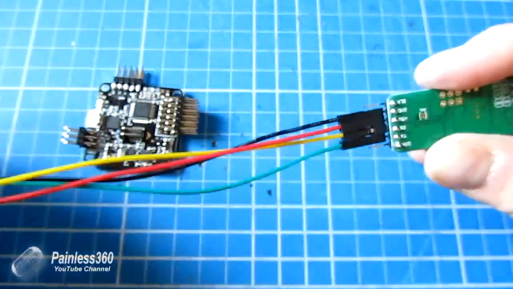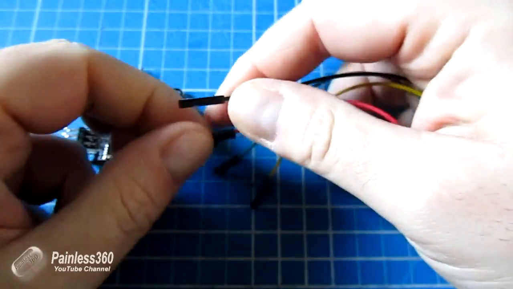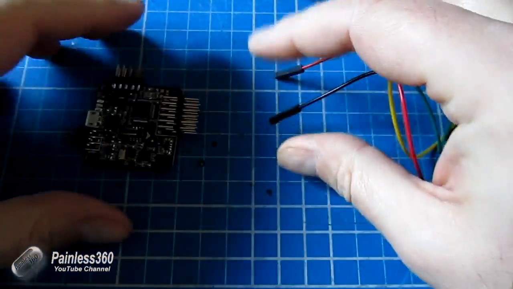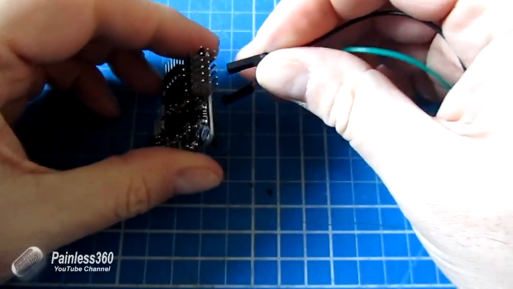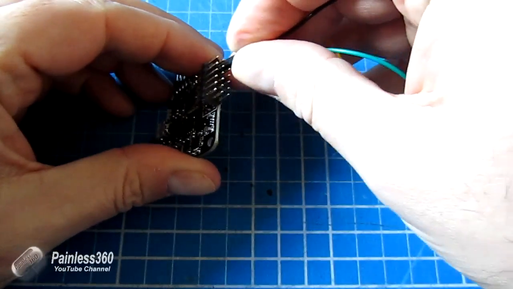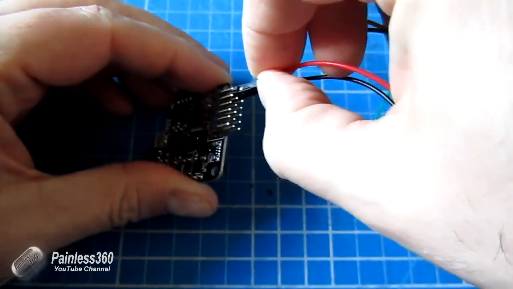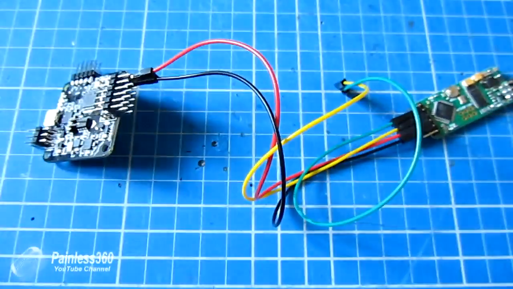So we need to plug these cables now into the other end. First two we're going to do are power and ground, the red and black cables. So we're going to plug the black cable into one of the ground pins from the spare motor out. We're going to plug the red cable into the middle connector because that will give us 5 volts. That is the power system done.